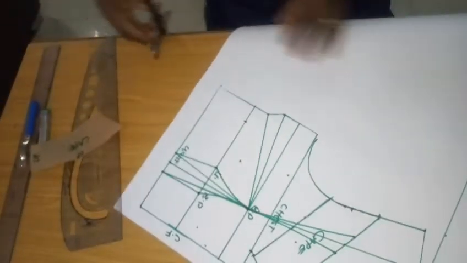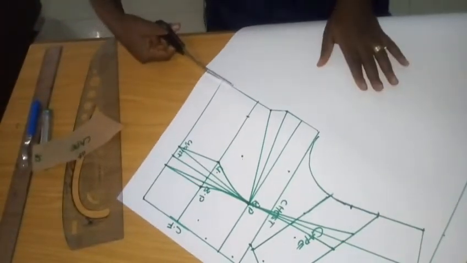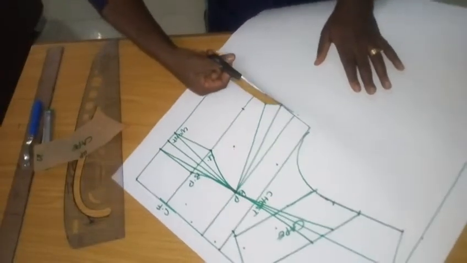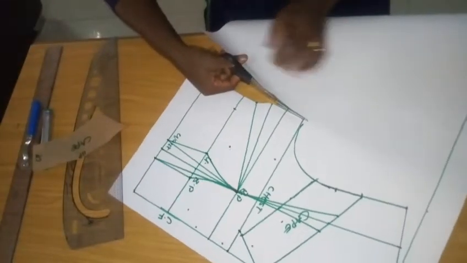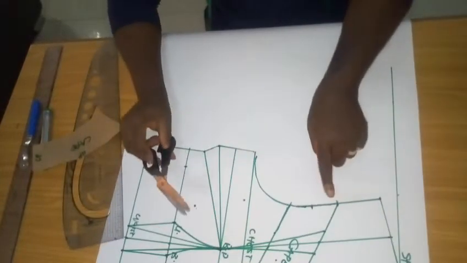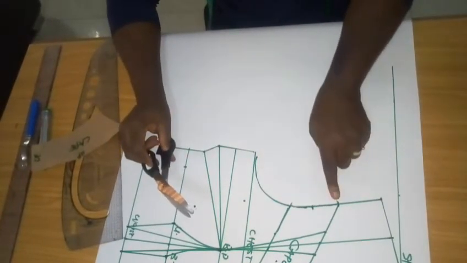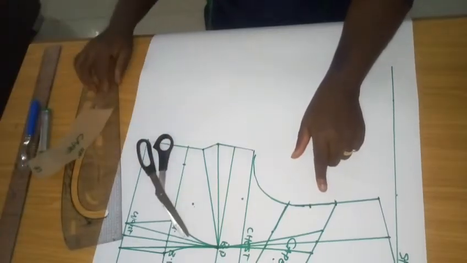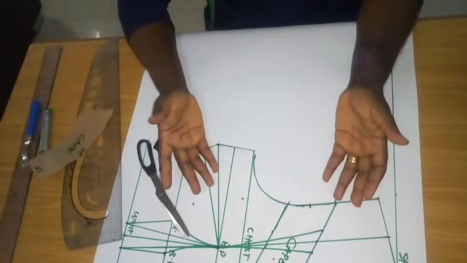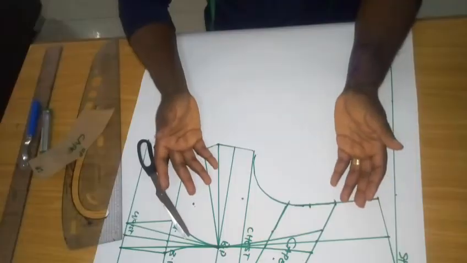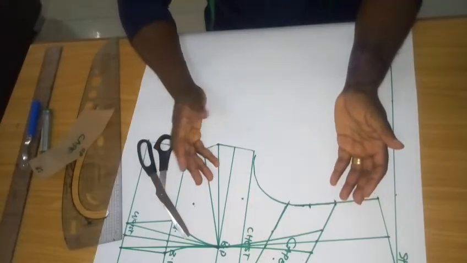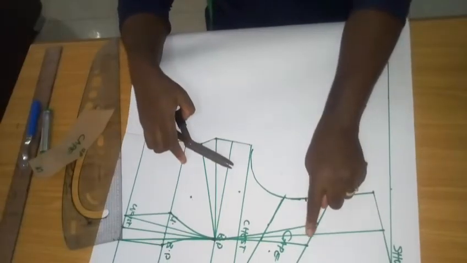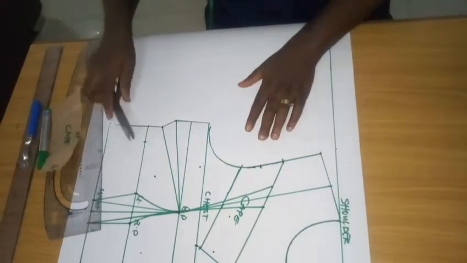So the next thing we want to do is to cut out this particular dress pattern. So right here I want to talk about the armhole line. If you look at this armhole line, you can see it is a normal armhole line. Okay, all right. But then we have to replace this dart. That is very important before we cut out.